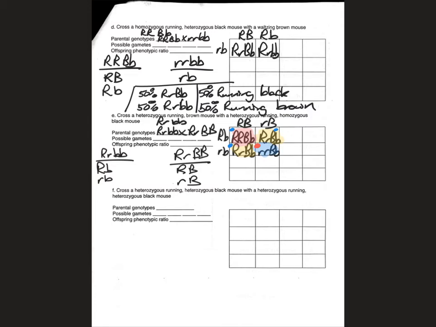All right, pretty straightforward. Cross a heterozygous running and heterozygous black mouse with a heterozygous running, heterozygous black mouse. So that's big R, little r, big B, little b, crossed with big R, little r, big B, little b.